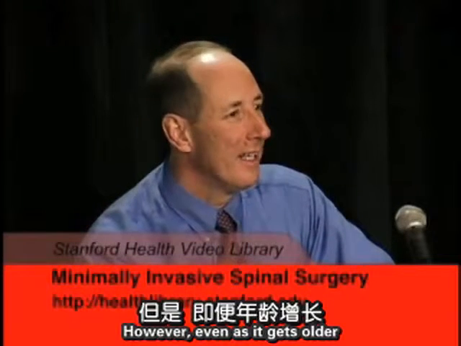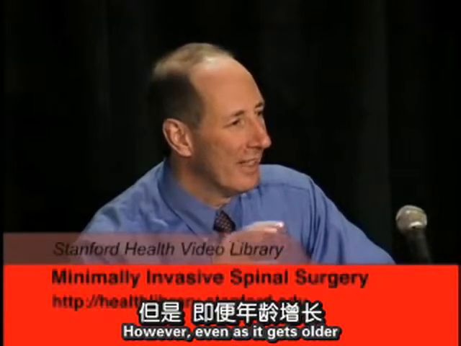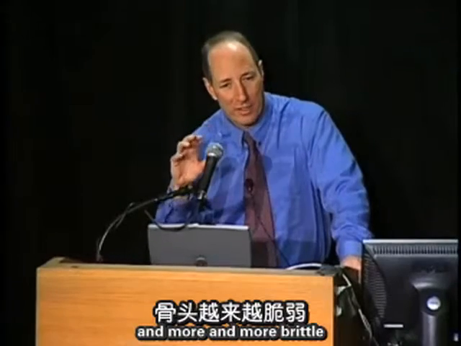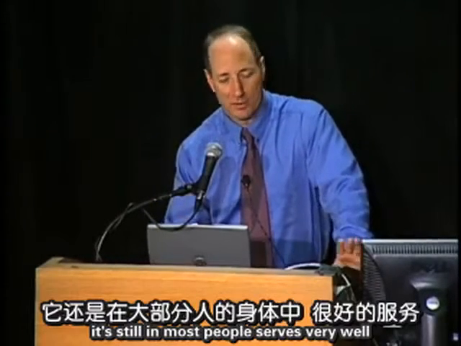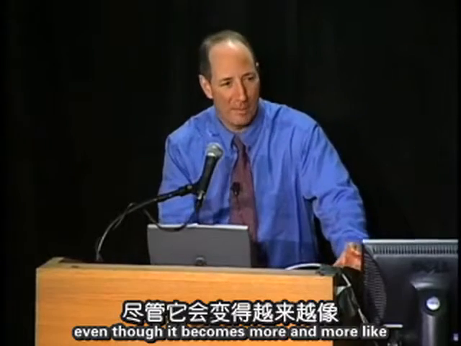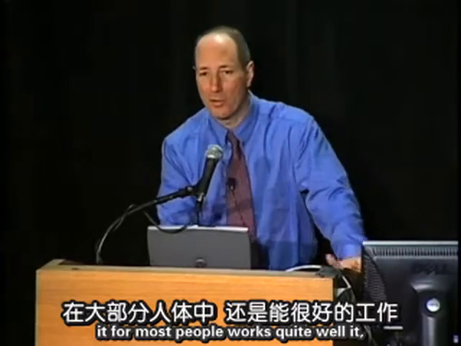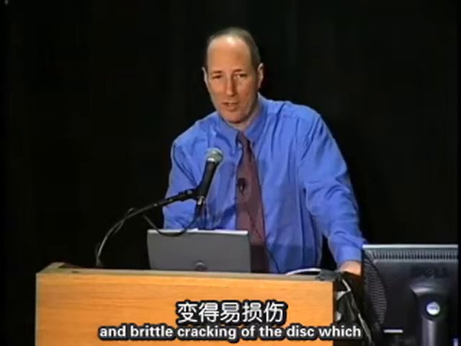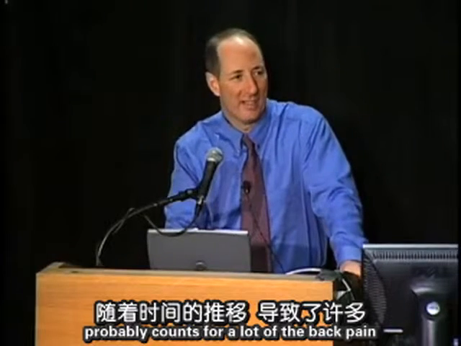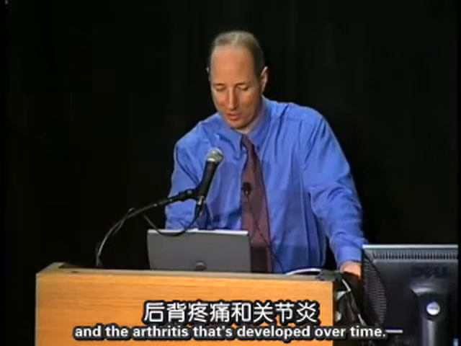However, even as it gets older and more brittle, it still, in most people, serves very well, even though it becomes more and more like a crab meat substance and more tough. For most people, it works quite well, although it's this sort of degeneration, hardening of the disc, and brittle cracking of the disc, which probably accounts for a lot of the back pain and the arthritis that's developed over time.